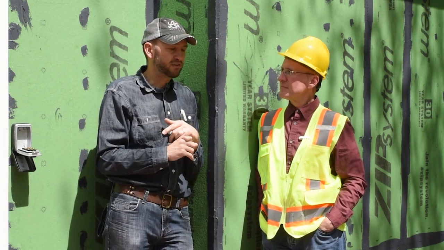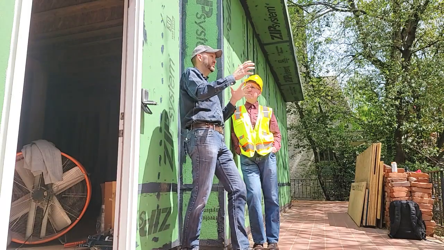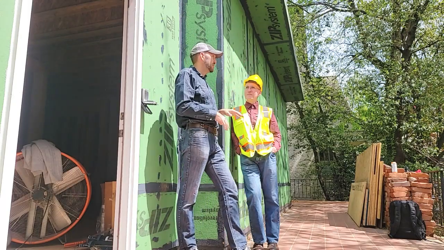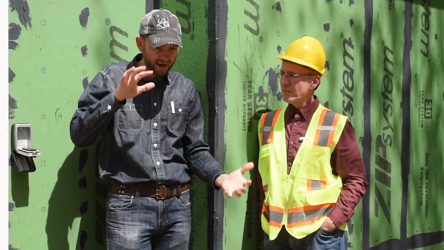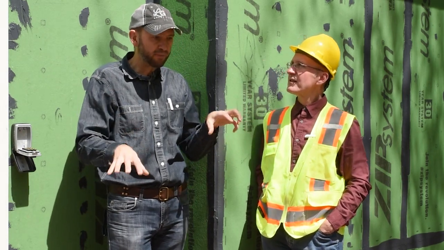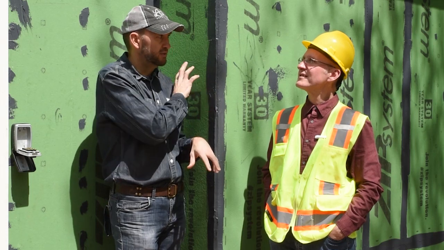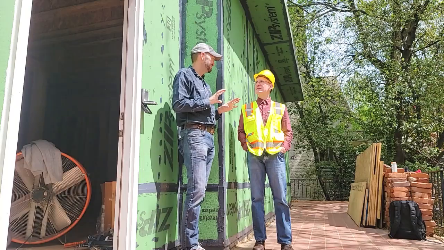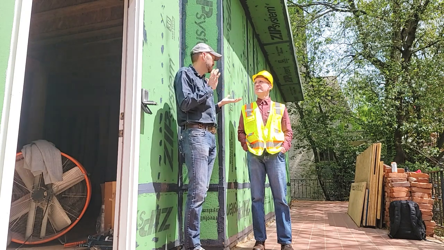Same with the continuous insulation. You're not having to go into every cavity and get it just so. You stack it like bricks. It just goes up super fast. So when you weigh those differences, and you're truly comparing apples to apples, you end up with some savings with this. Now, that's not every builder, because some installers are going to charge more for whatever reason.